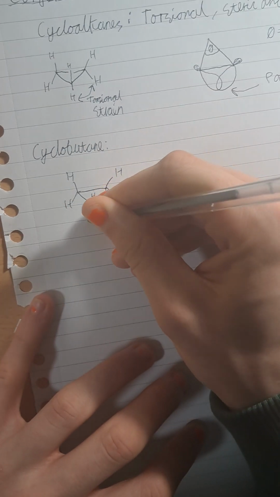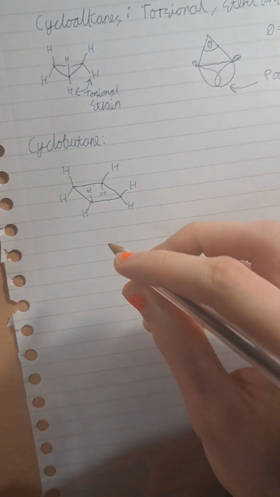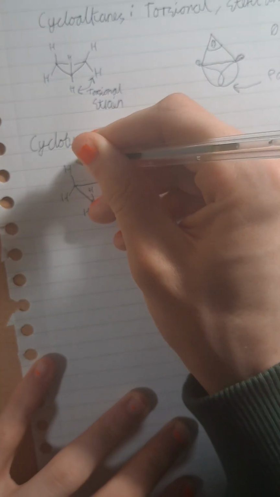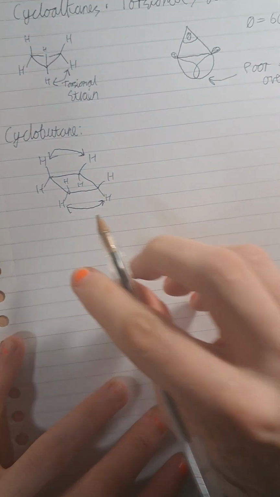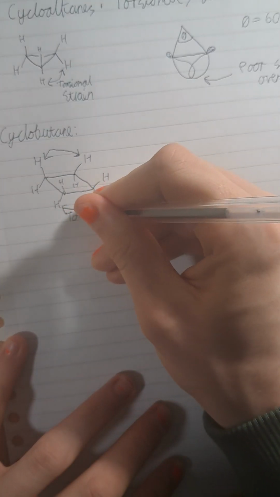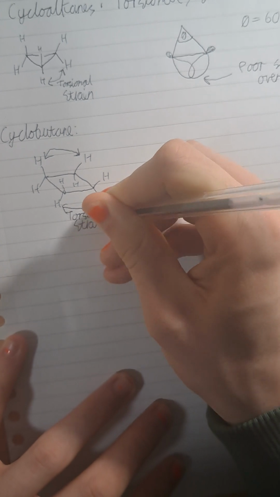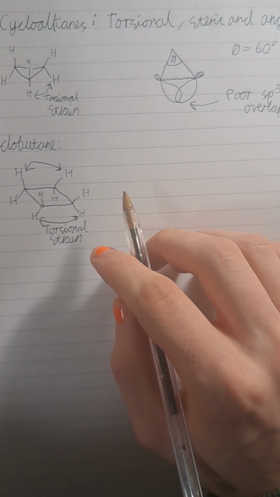There we go. Drawing on all the hydrogens just to be thorough. So these hydrogens up here and up here, there's going to be a lot of torsional strain on these two bits. So if we just write that, torsional strain, and then this would then lead to this structure.